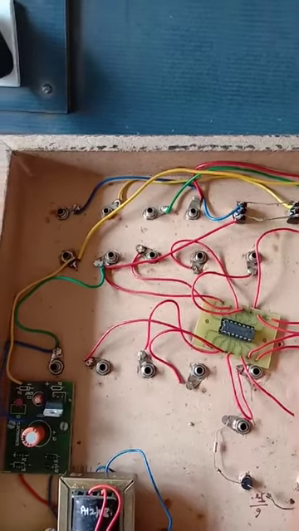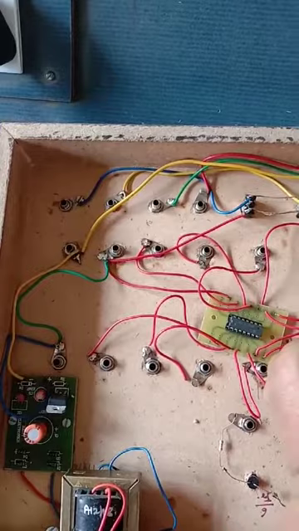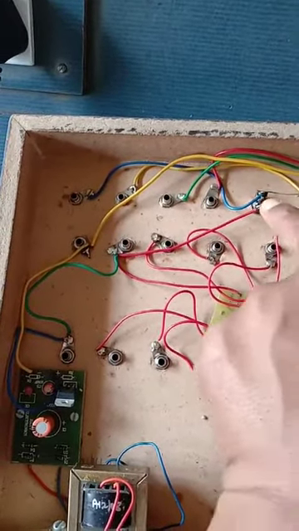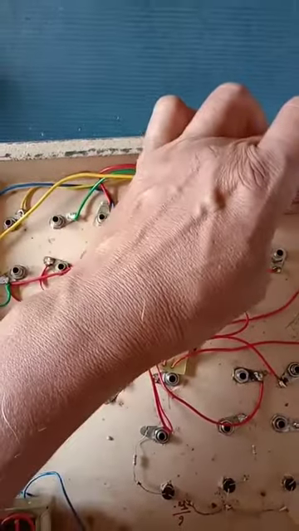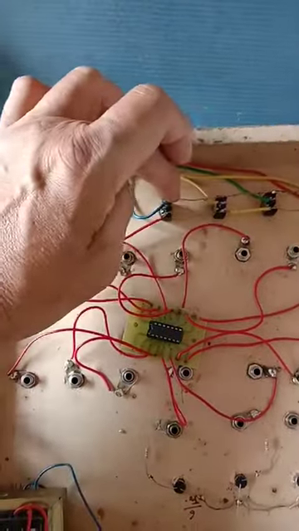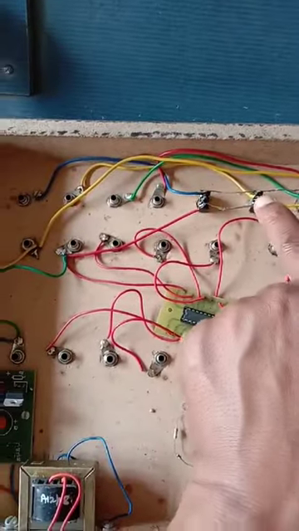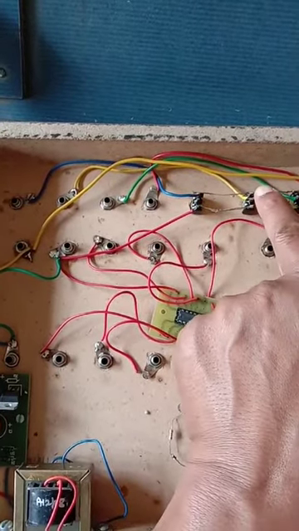One terminal of each switch is shorted here and connected to plus VCC, and the other side terminals are again shorted and connected to ground. In this way, the input is either connected to plus VCC or to ground.